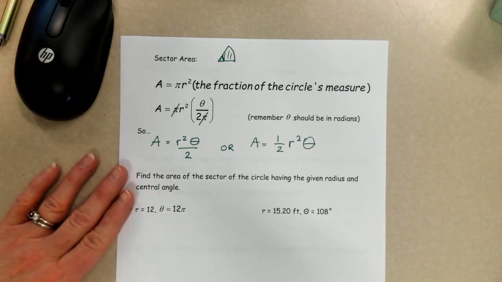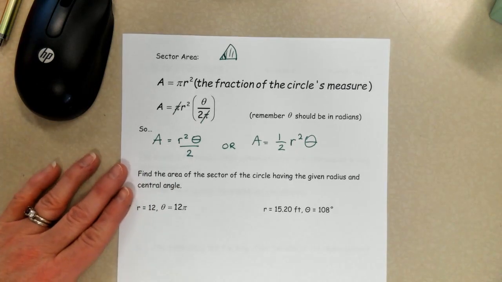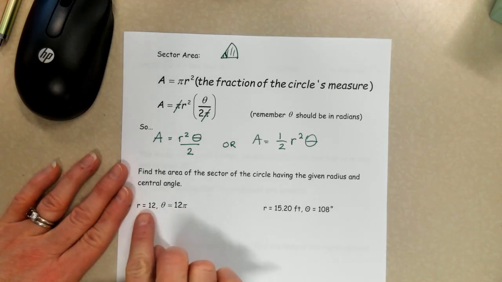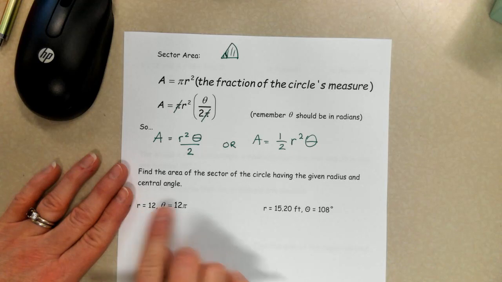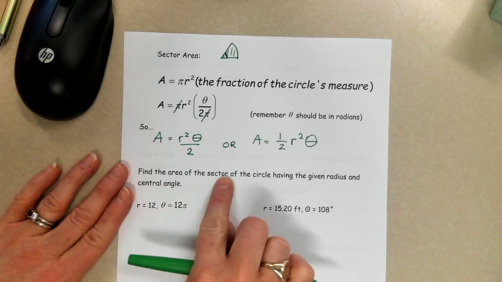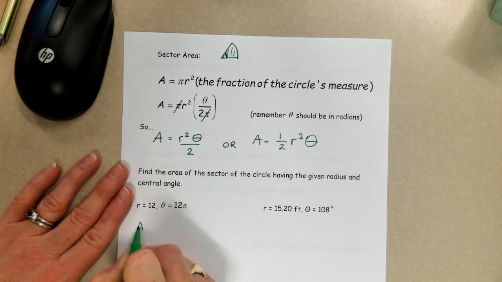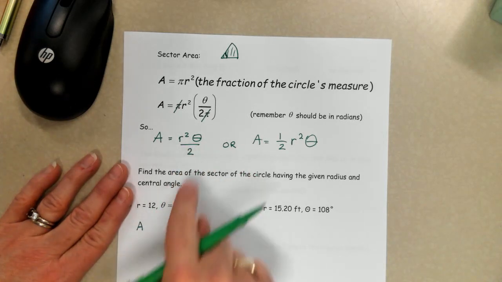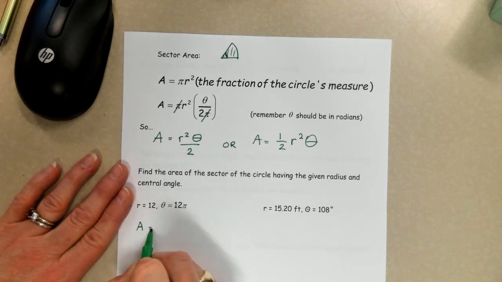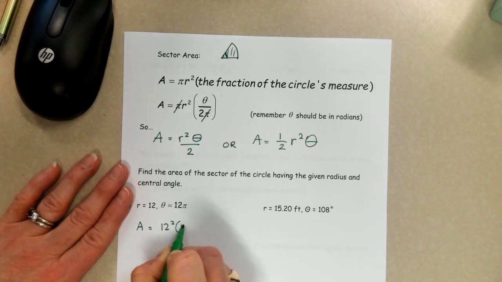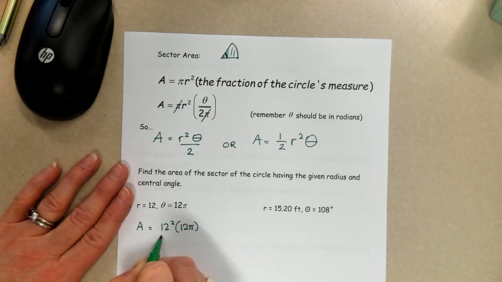Alright, so using the formula in a straightforward way would be something like this. If my radius is 12 and my angle is 12 pi, what would be the area of my sector? Since my angle is not a fraction, I can use this version, it'll be fine. So 12 squared times 12 pi divided by 2.